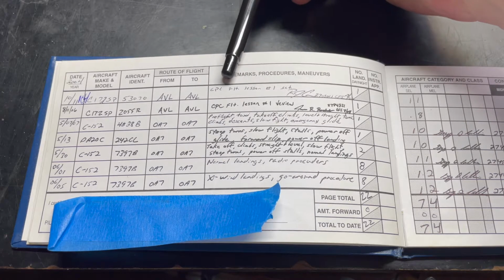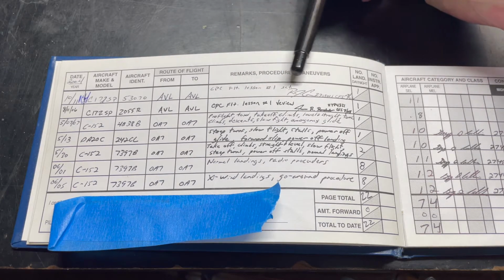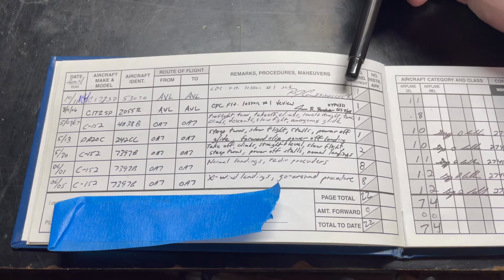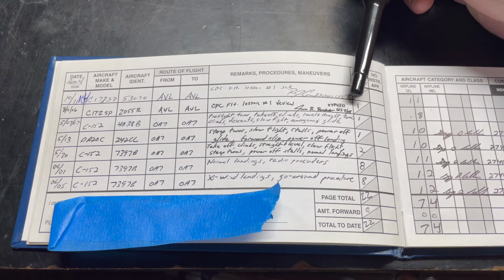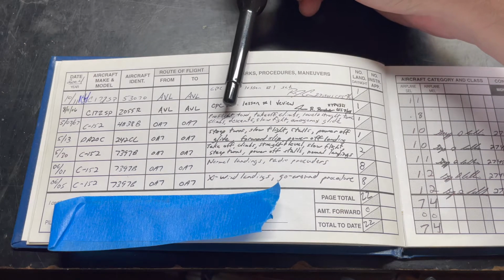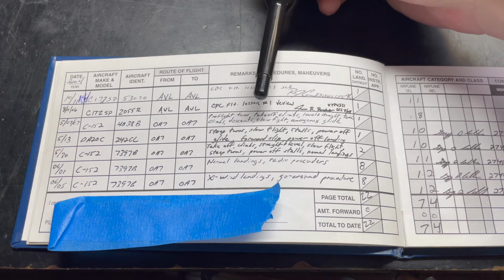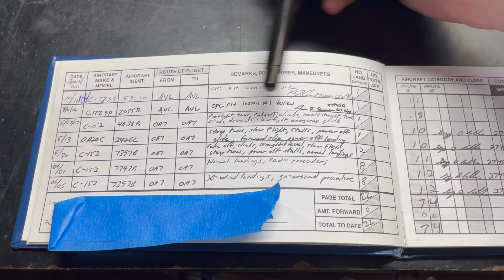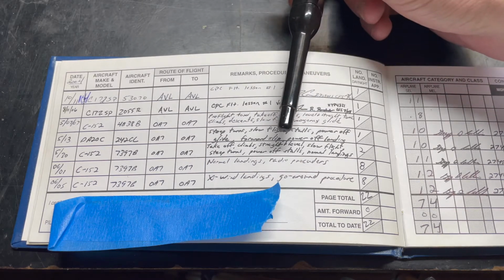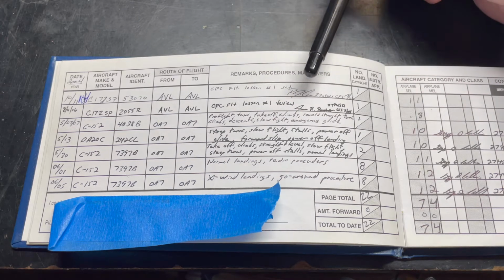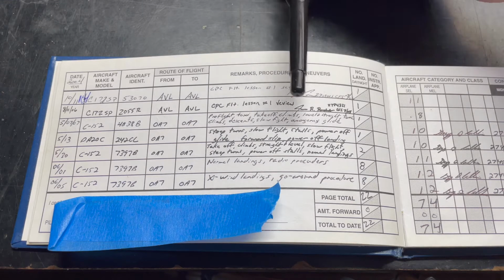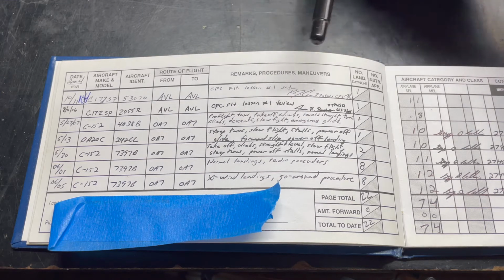Remarks, procedures, maneuvers, that's just what you did. Like in this one here, it says CBC flight lesson number 1. The flight instructor signed it with his name, number, and the expiration of his CFI. Like this one here, it actually has what I did flying, like pre-flight, taxi, takeoff, climbs, straight and level, turns, descents, slow flight, just your basic stuff, just learning how to fly. I've seen some instructors not sign it here and sign it out here, and then I've seen some that write everything in this block here.